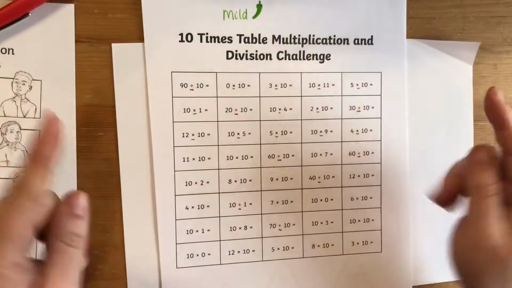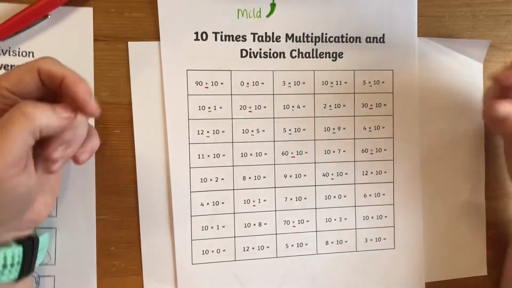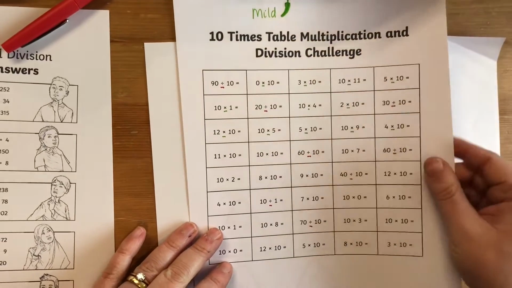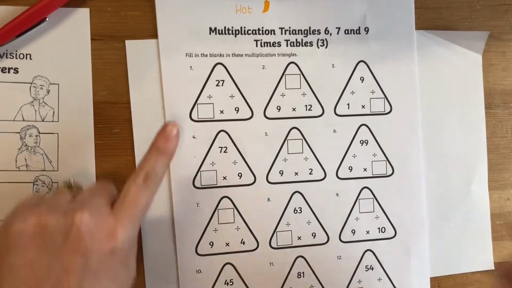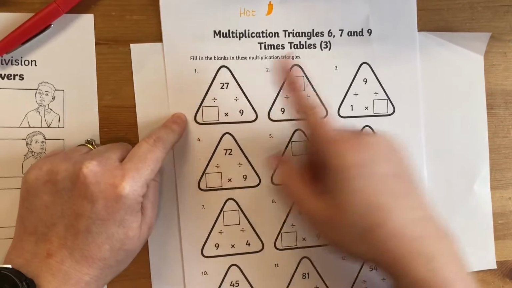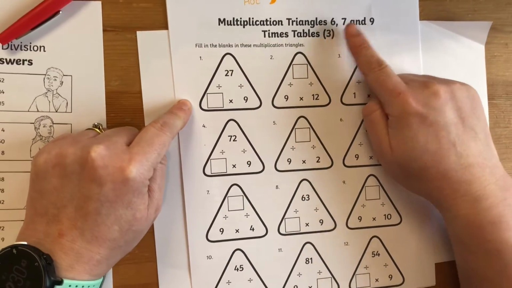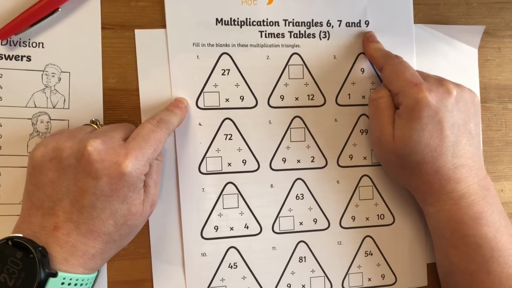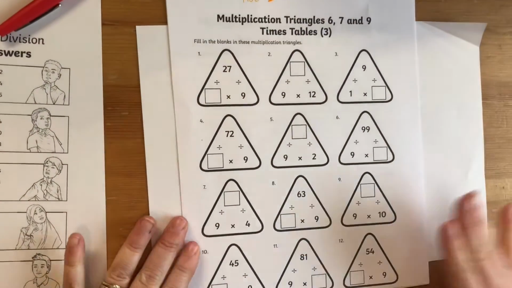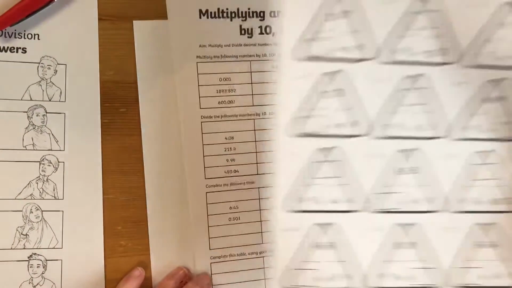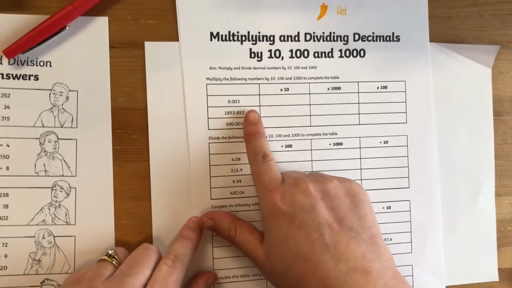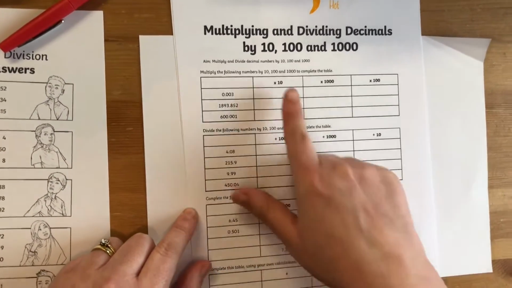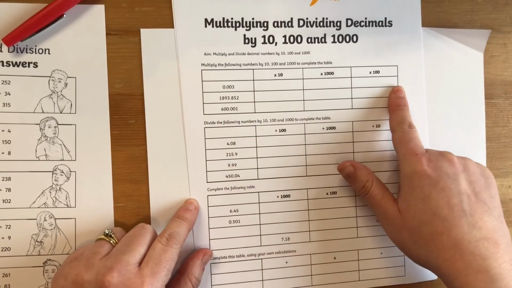So you are looking at the multiplication and division challenge. The hot challenge today, you've got multiplication triangles and you're looking at your 6, 7 and 9 times table. Okay, so you've got this sheet for your task 1, and then your task 2, you are looking for the hot at multiplying and dividing by 10, 100 and 1,000.